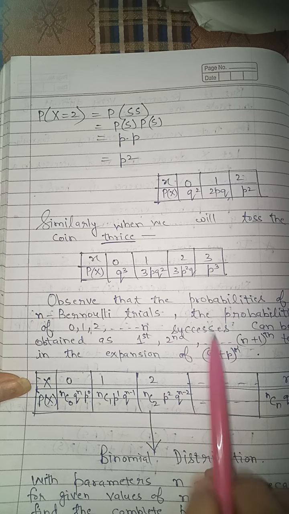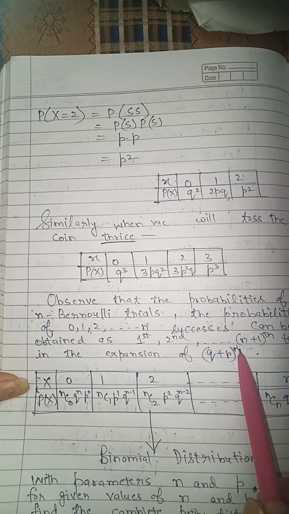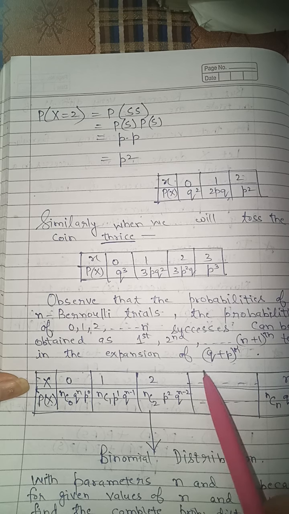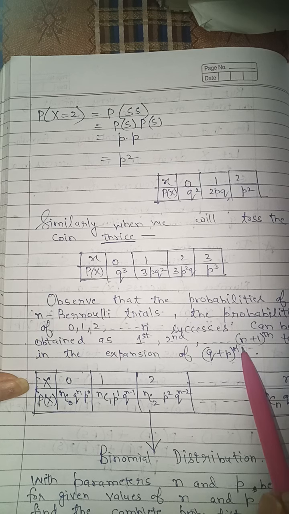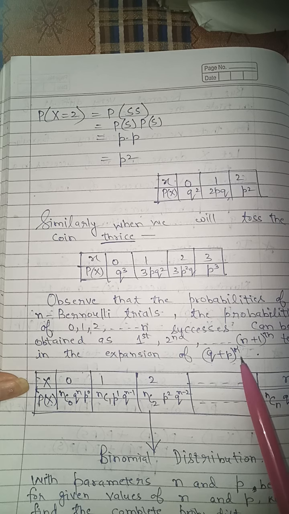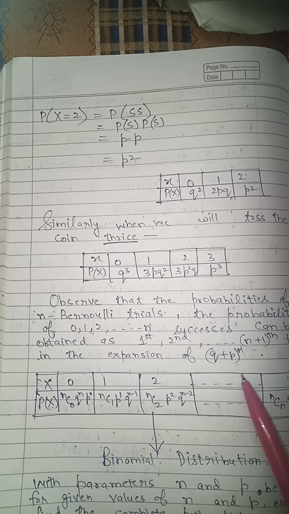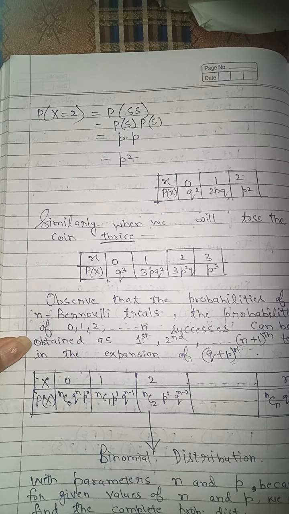I told you when I tossed the coin once, it was Q plus P to the power 1. When I tossed the coin twice, it was Q plus P to the power 2. And when I tossed the coin thrice, it was Q plus P to the power 3. And similarly, if it is tossed n times, it will be Q plus P to the power n. Now I am putting it in the distribution table.